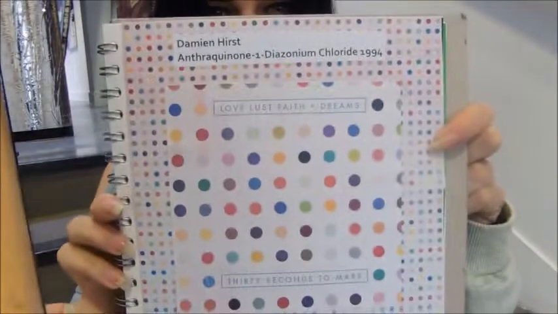Moving on to the next band that I started looking into, the band called 30 Seconds to Mars used a piece of work by Damien Hirst in their album cover for Love, Lust, Faith and Dreams. On this page I put the background as Damien Hirst's work, and then I overlaid the album cover of 30 Seconds to Mars over the top, so it gives a gist of what's going on.